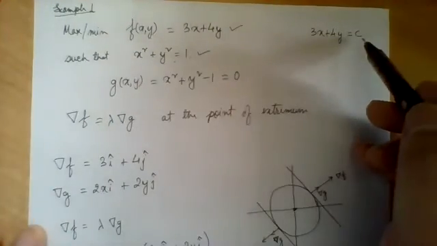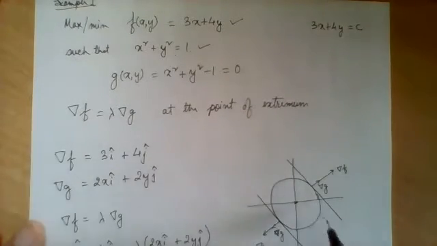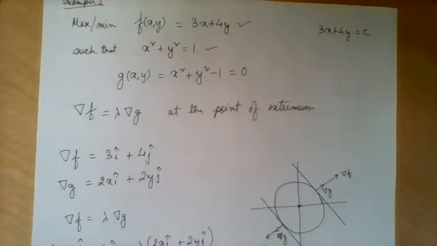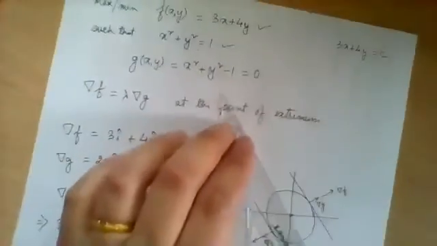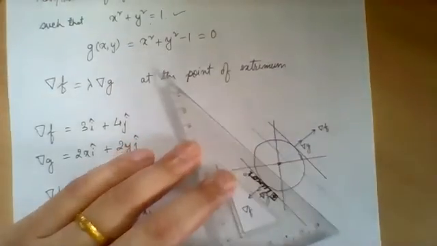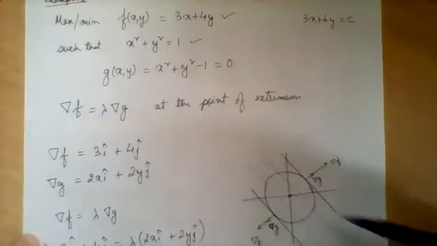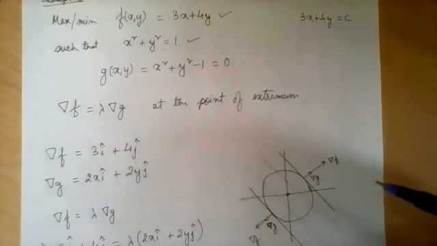For different values of C, I'll get different lines. Let me draw the lines here. For different values of C, I'll get different lines, and all these lines will be parallel to each other.